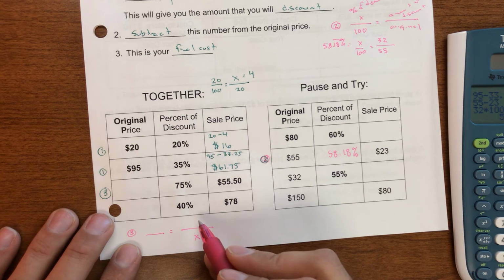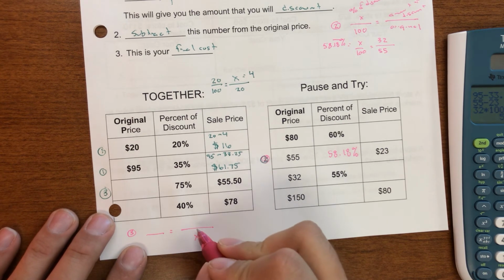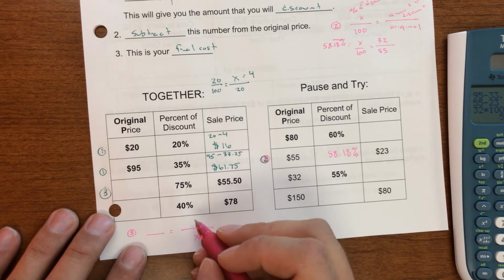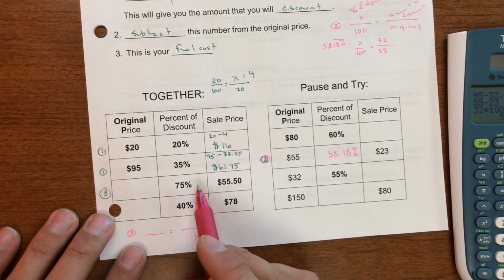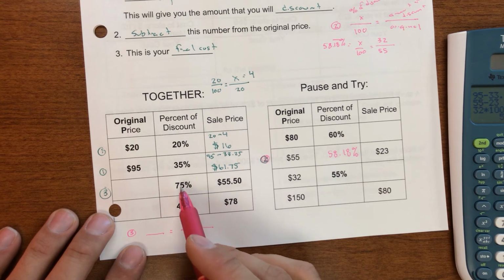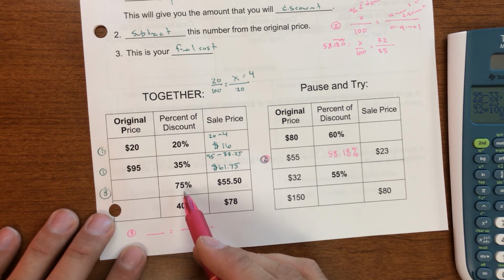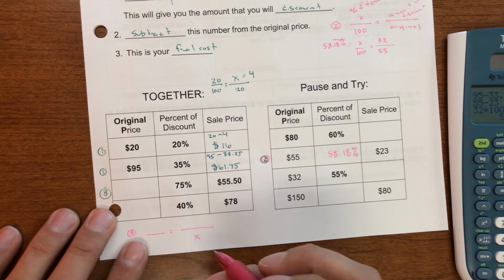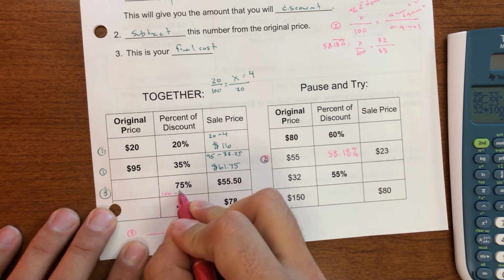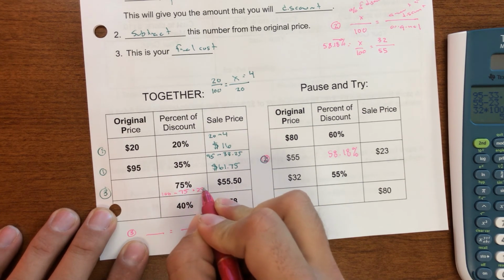Because I don't know this number either, I can't put another variable there. That doesn't really work. But what I do know is a relationship right here. I know that if I had a 75% discount, that means I took off 75% of the price. And what I do know is if I took off 75%, I paid 25%, because 100% minus 75 equals 25.